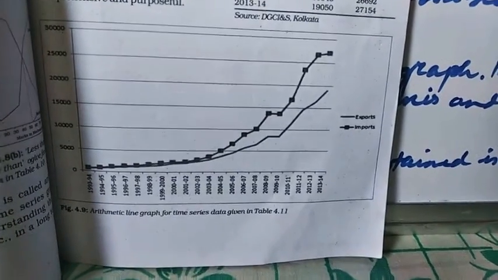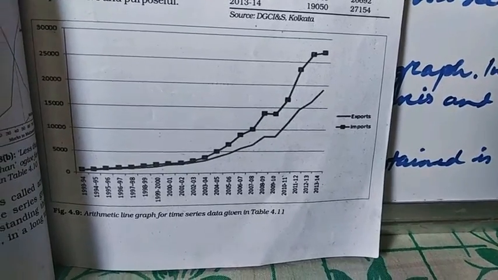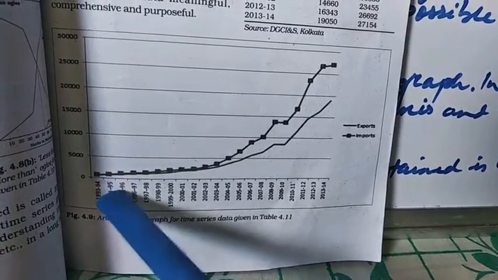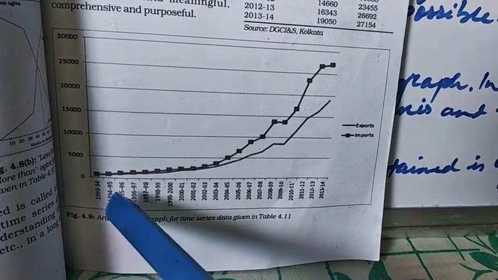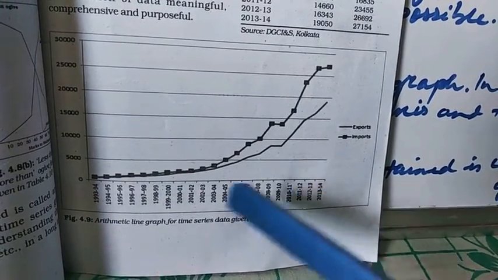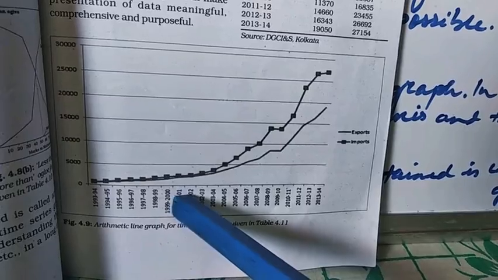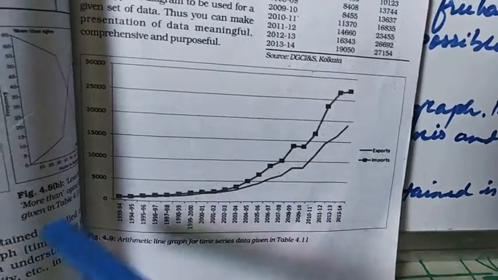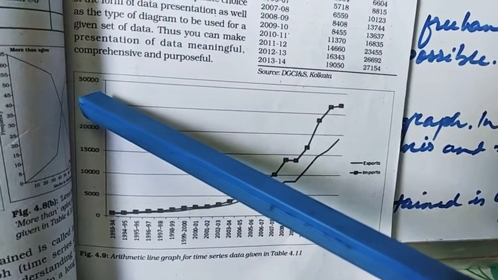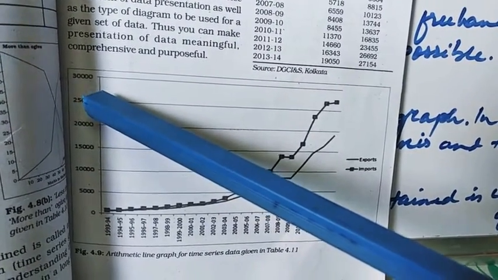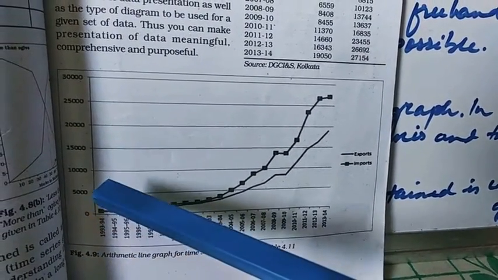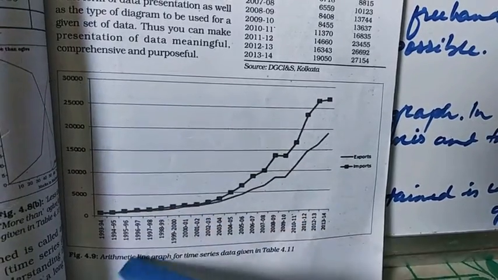So this is an example of an arithmetic line graph or time series graph. Along the x-axis we are plotting the year, that is the time series, from 1993 to 2014, and on the y-axis we are plotting the values of the data series, that is, here we are measuring the export and import value over the years.